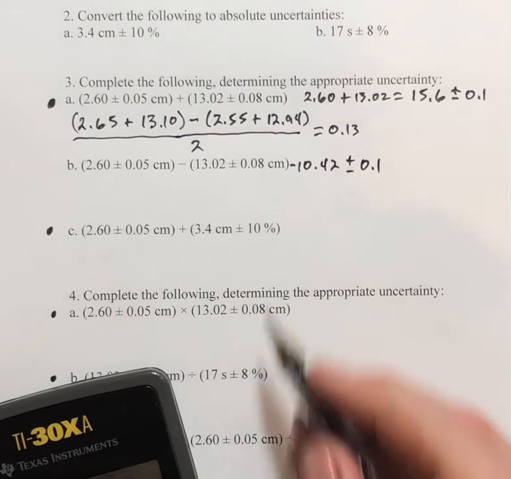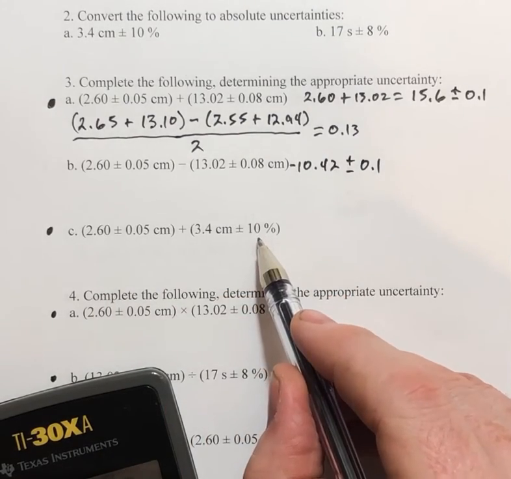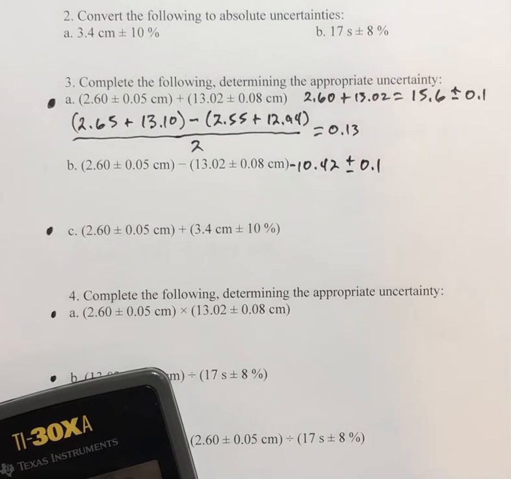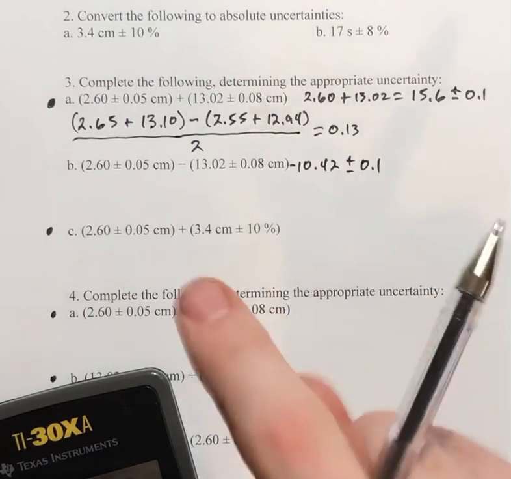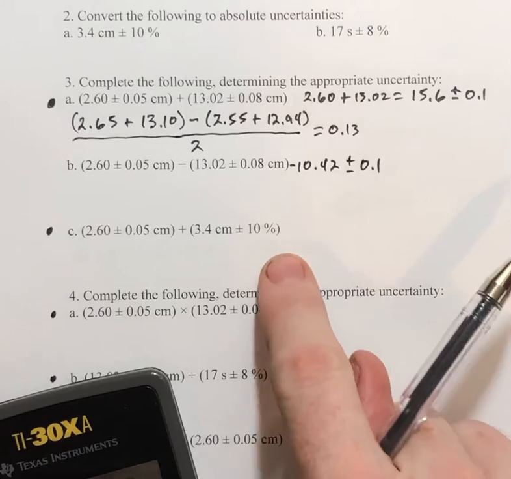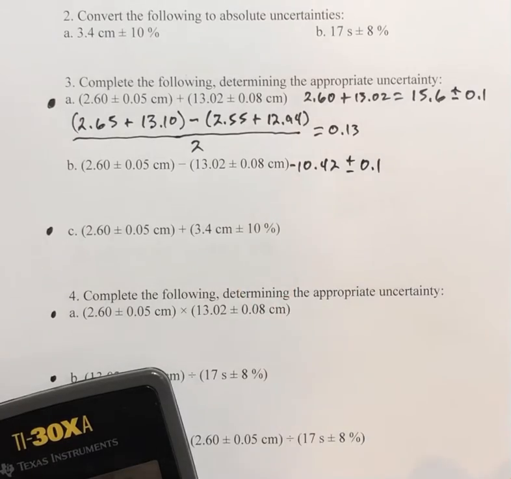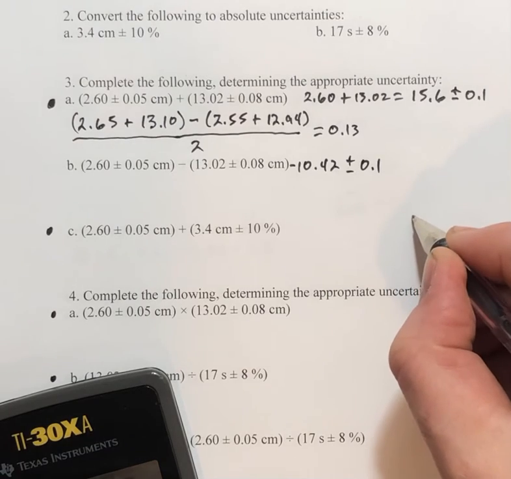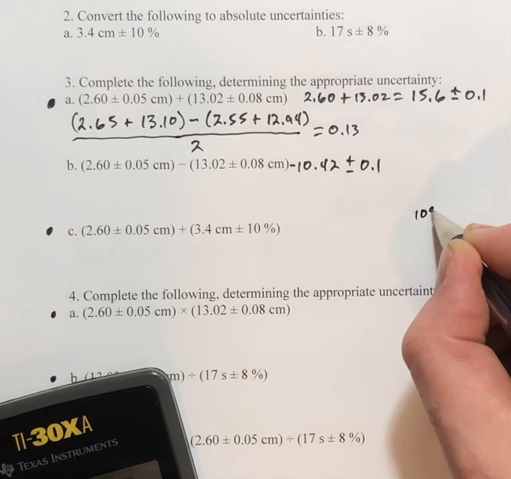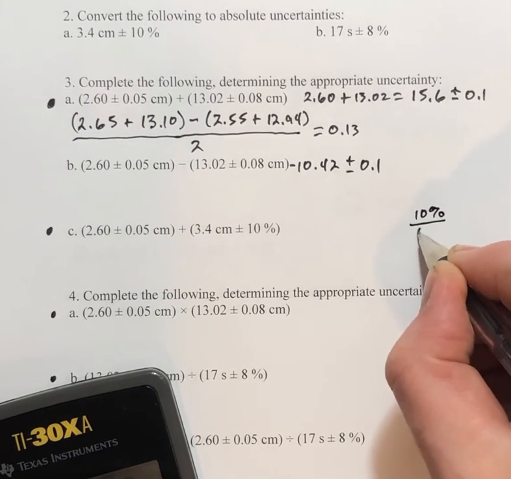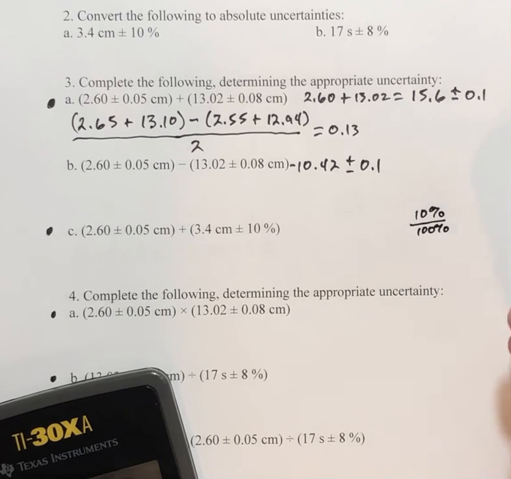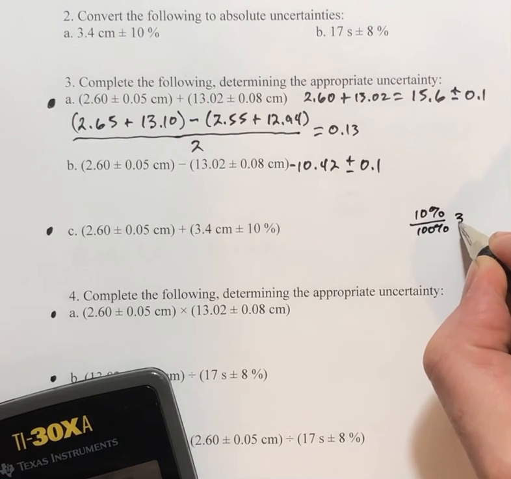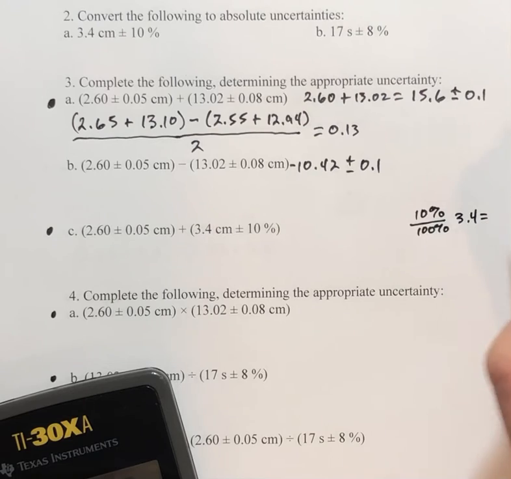Okay, this is the same thing. I have another addition problem. The issue with this one is that I have a percentage. I can't put a percentage in there. And so to get rid of that percentage, I'm going to take 10% of 3.4. And so it's easy enough to do. We'll set it over here. 10%. We'll divide out that 100% issue, and we'll multiply that by 3.4, which is going to equal 0.34.